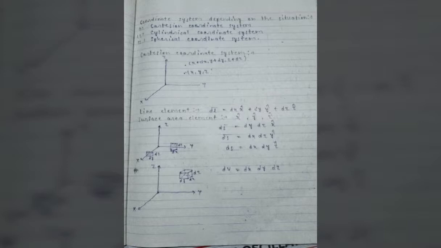So let's start with the Cartesian coordinate system, in which from the origin a point is given by its x, y and z coordinates. So if I am giving a point x, y and z, I am moving in the x direction by x, y direction by y, and then in the z direction by z. So this distance will be y, this distance will be x, and this height will be z.